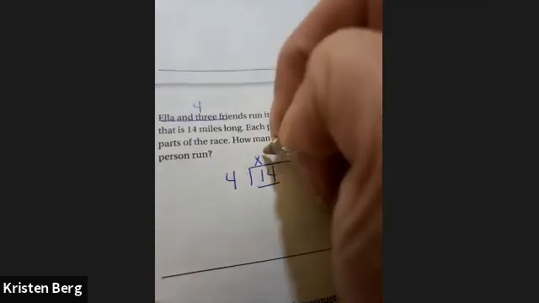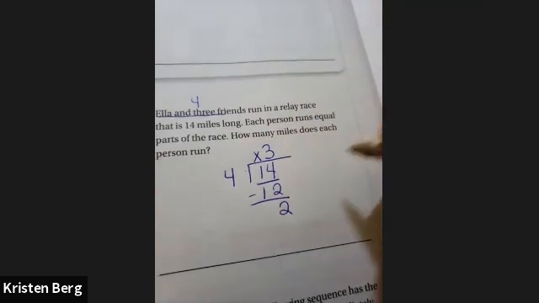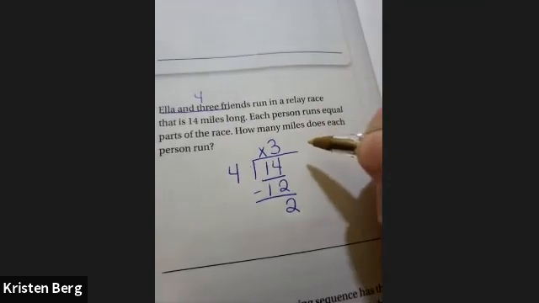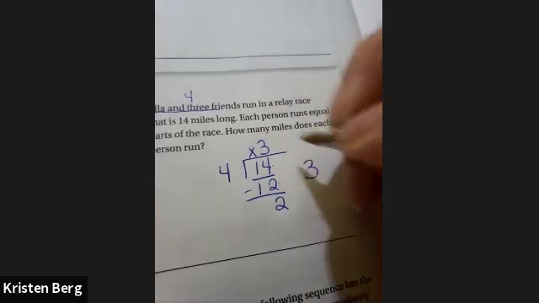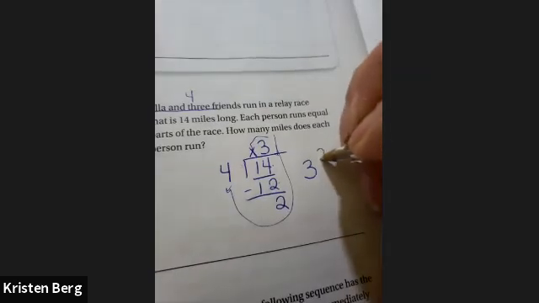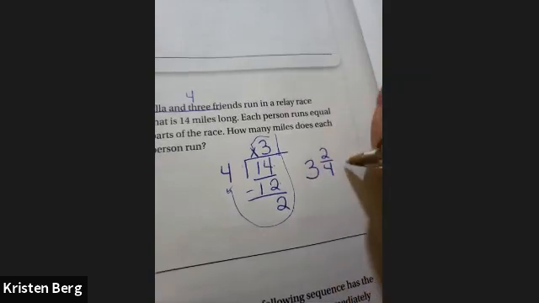Can 4 go into 1? No, it cannot. Can it go into 14? Yes, 3 times. 3 times 4 is 12. When you subtract, that would be 2 miles out of 4 left. So therefore, it is very important in this case that you don't just say 3, because if you say 3 times 4, that would only get them to 12 miles, and that would not get them to the goal of 14. So therefore, it is very important that you keep this remainder. So you'd be 2/4, so 3 2/4 miles.